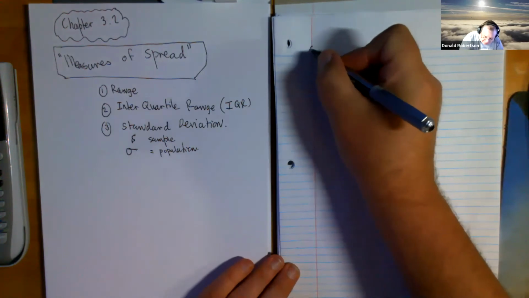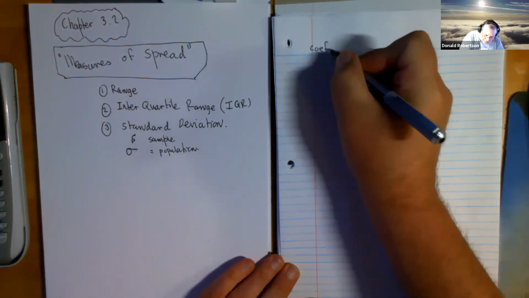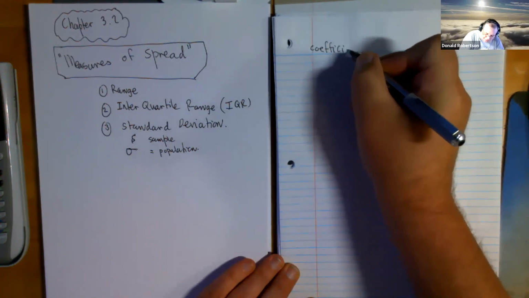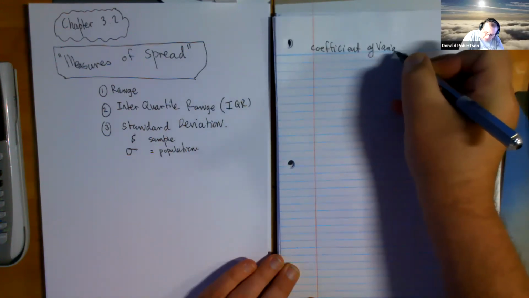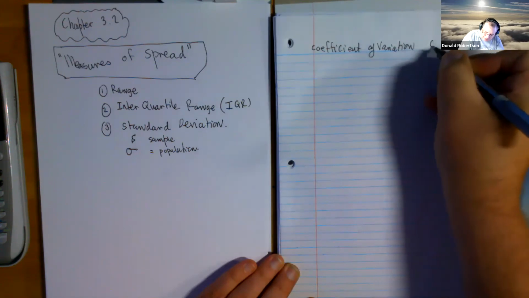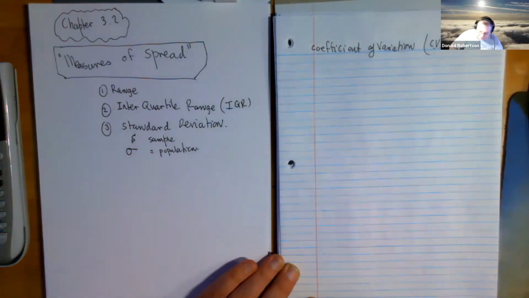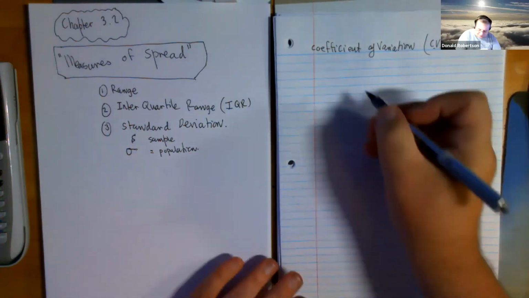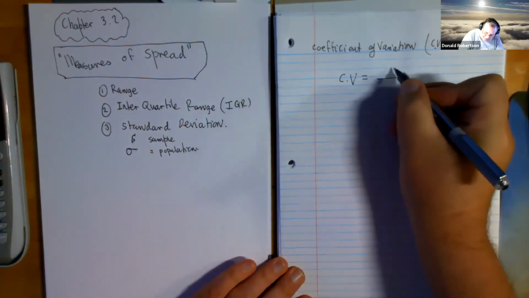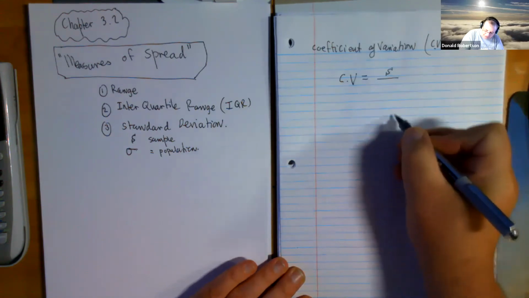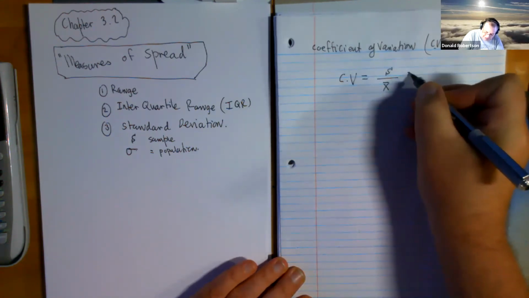Thumbs up, I like. So next thing we're going to talk about is called the coefficient of variation, CV for short. The coefficient of variation is the standard deviation divided by the mean.